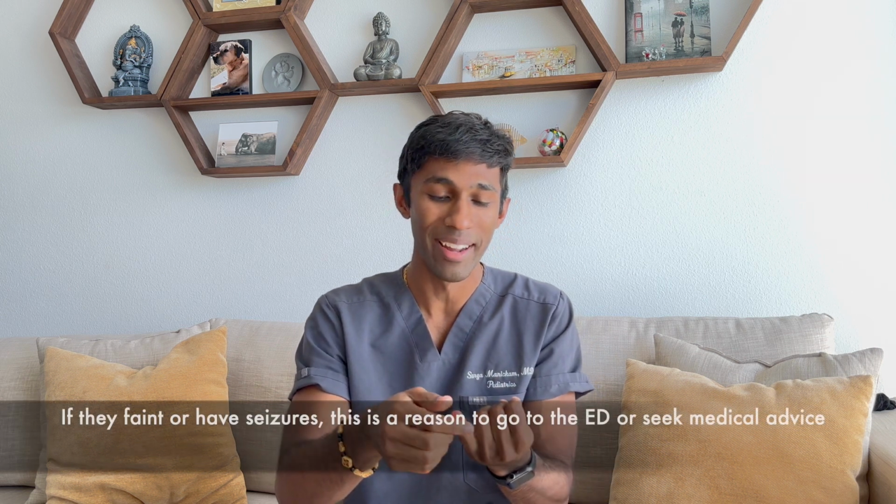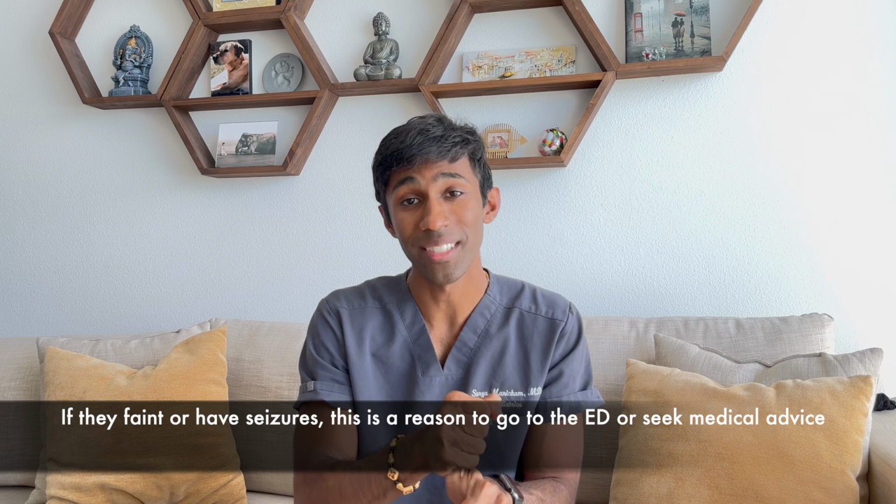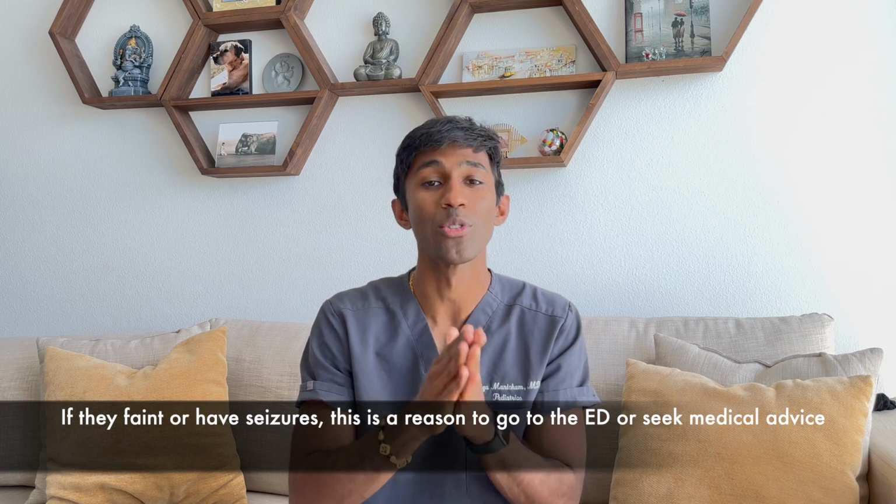Fourth, if there's anything at all that worries you about how they're looking, so this goes without question, but if they faint, if they have seizures, if anything is concerning to you, you should go to your pediatrician or the emergency department in some of those scenarios to make sure that they are okay.